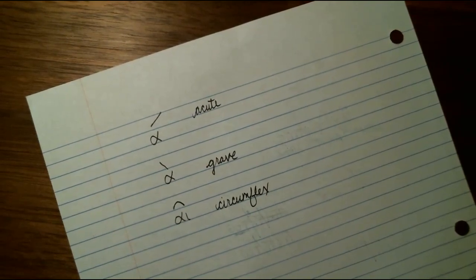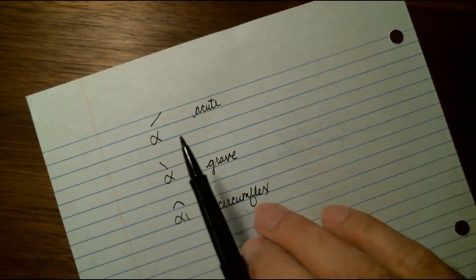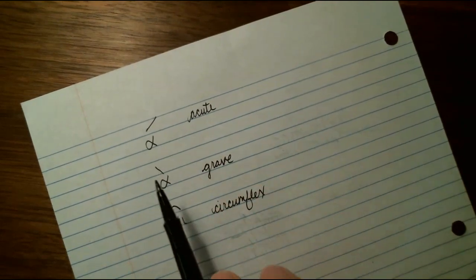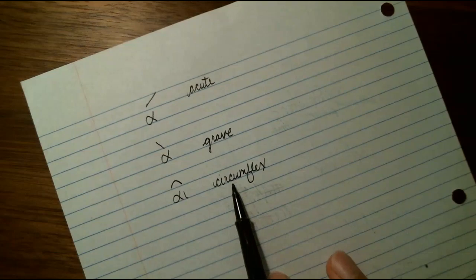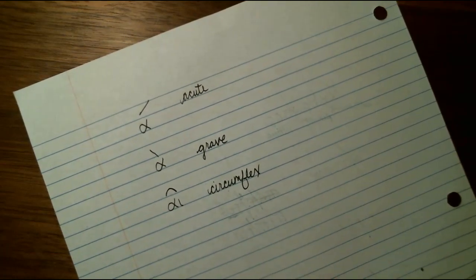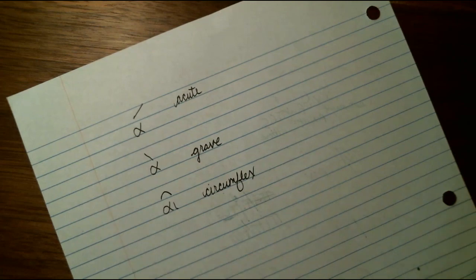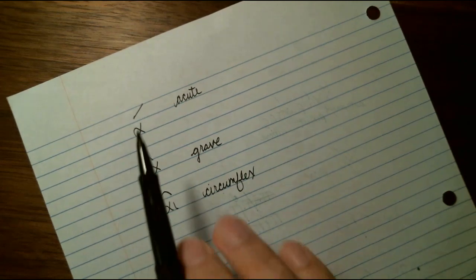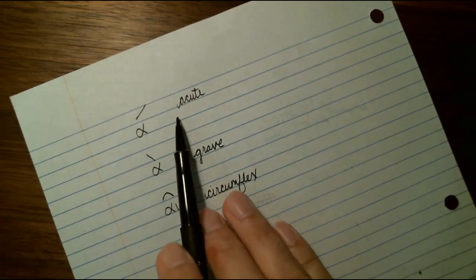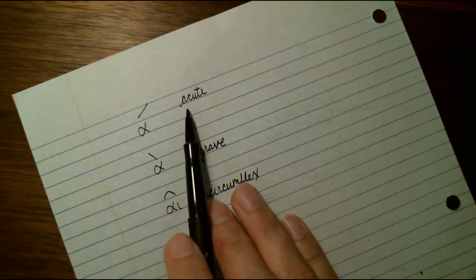A key to understanding Greek accent is to understand that in antiquity, these marks, acute, grave, and circumflex, represented tone. So there was a change in pitch: on this particular syllable, the tone would go up, it would rise, and then would come back down on the next syllable, whatever it was.